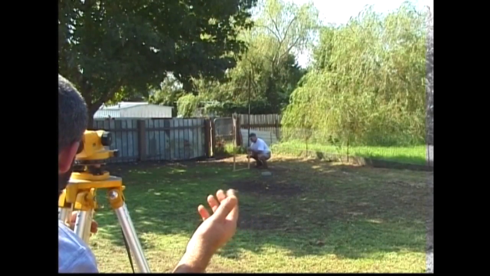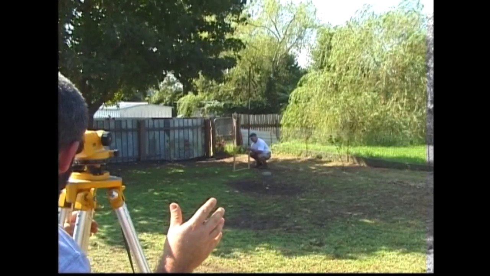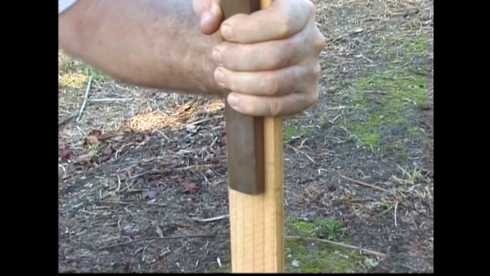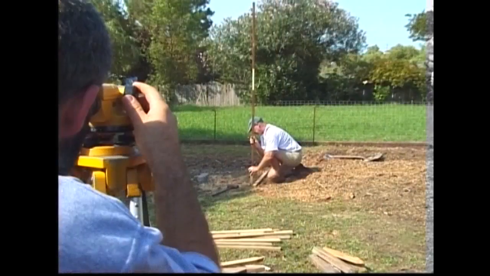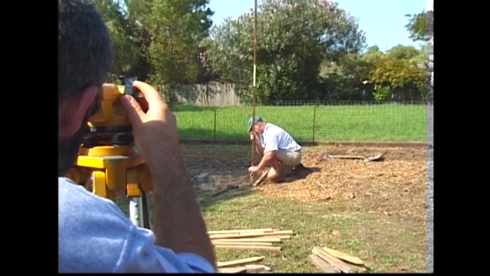Up 150, up 20, up 5, steady, that's it. This height is transferred to the legs of the profiles. Bring it up 20, up 10, too far, down 2, down 1, spot on.